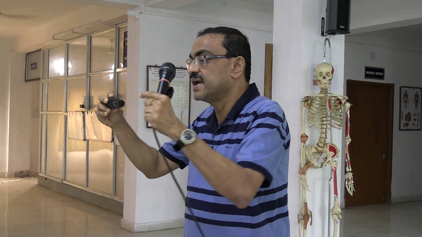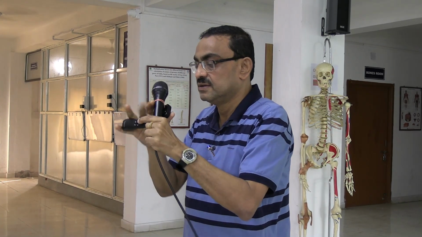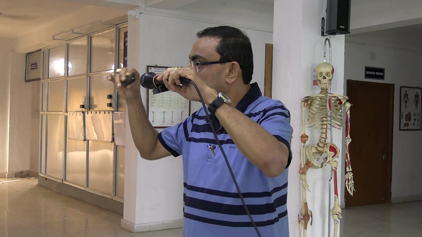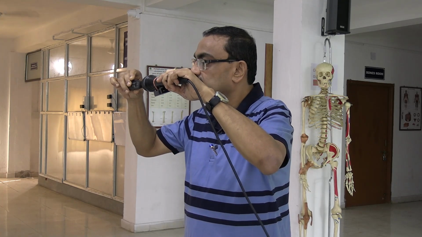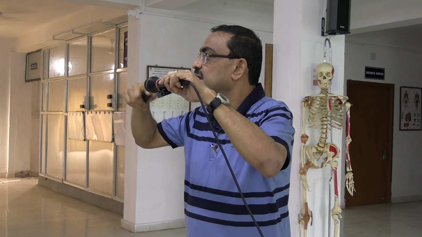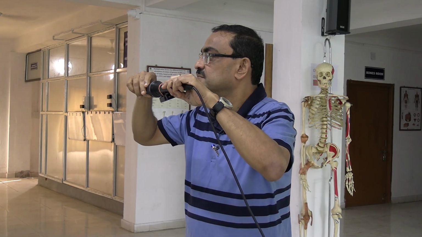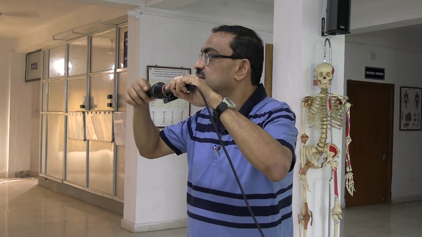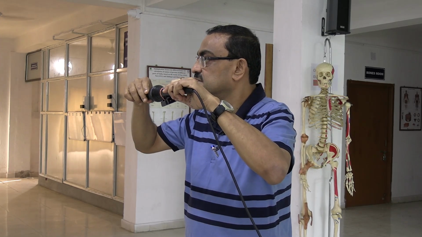There is one tube which is called the endodermal tube, and there is one tube that is the ectodermal cloaca. They get fused with each other like these two. This is ectoderm, this is endoderm. First there is one membrane in between, and gradually this membrane gets dissolved and there is a communication.